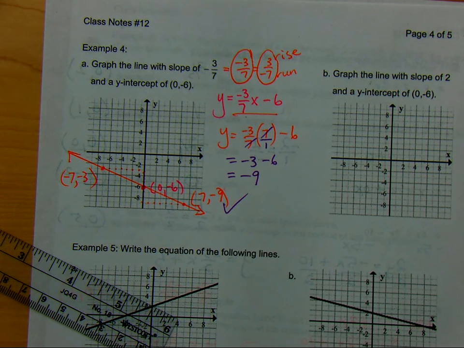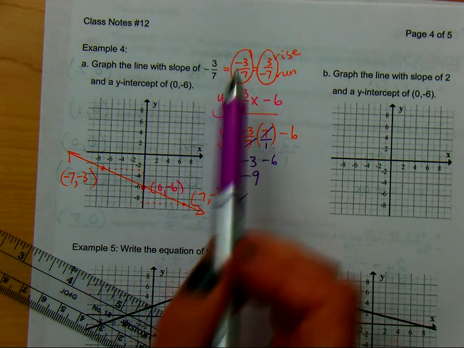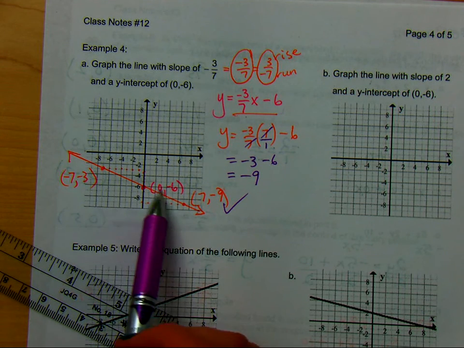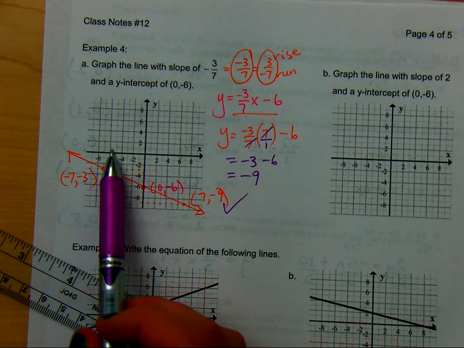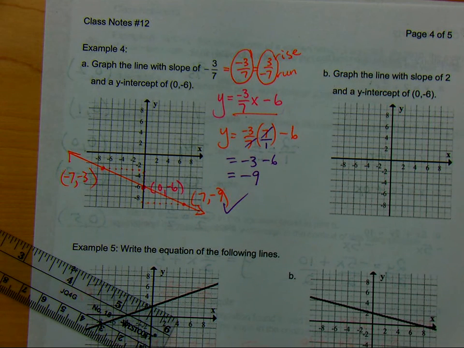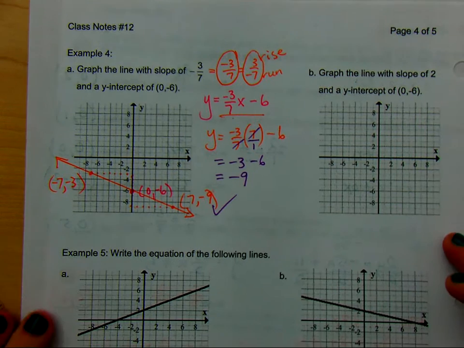I'm just showing you different ways to check, because do you think that people get this mixed up, the rise and the run? Absolutely. That's why if we have a negative slope, you want to look back and say, well, is my line going down from left to right? If I was downhill skiing, would I feel very negative right now? Maybe you wouldn't, but I would, okay? All right, let's try this other one.